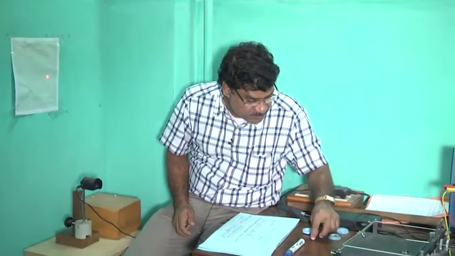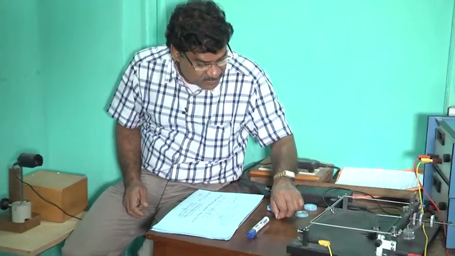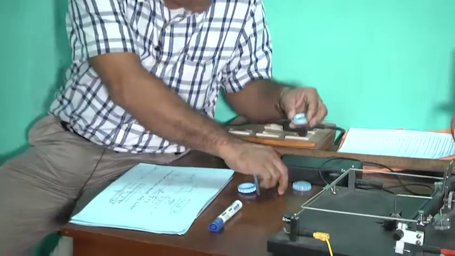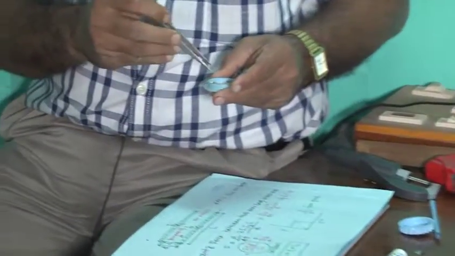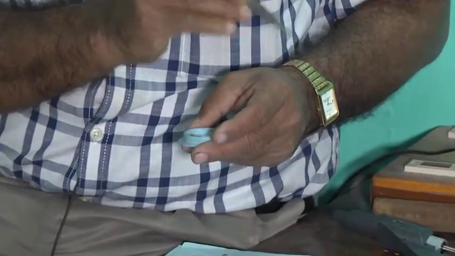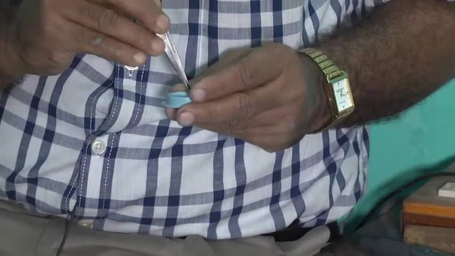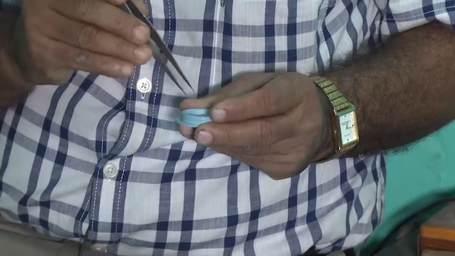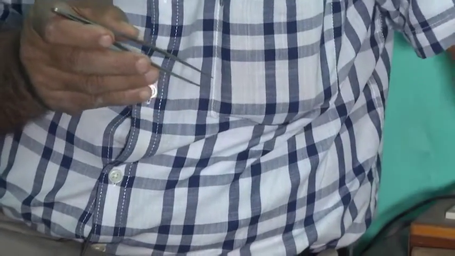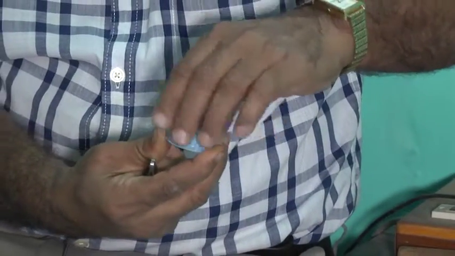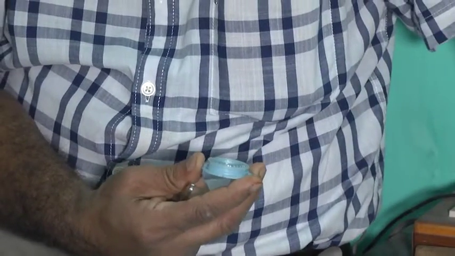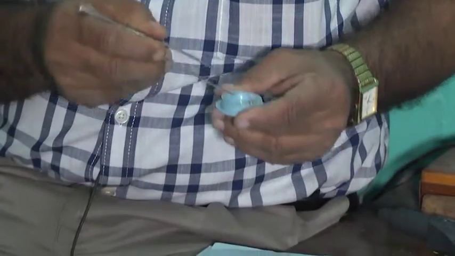Now, let me put a weight. I do not want to put 200 gram, then it will touch, so let me put 50 gram, 50 milligram, of course.